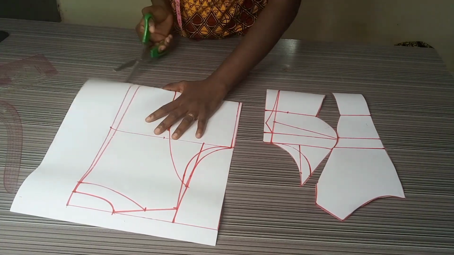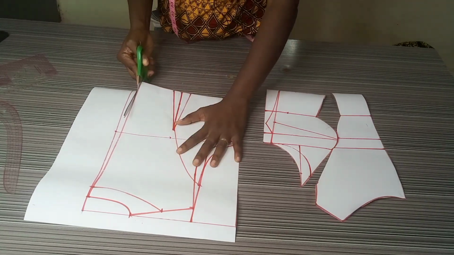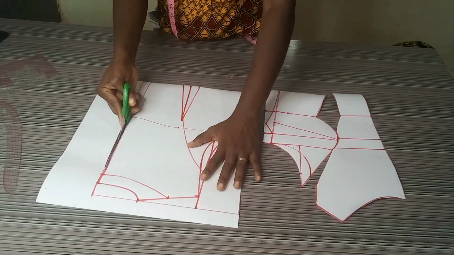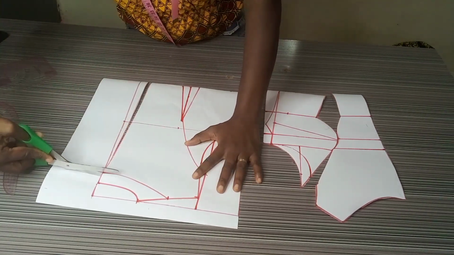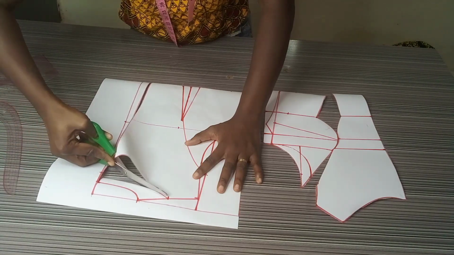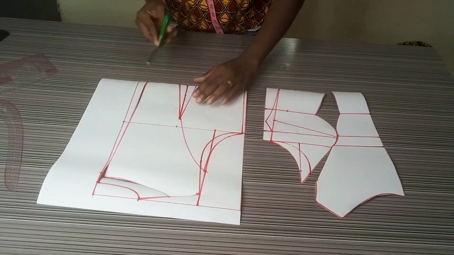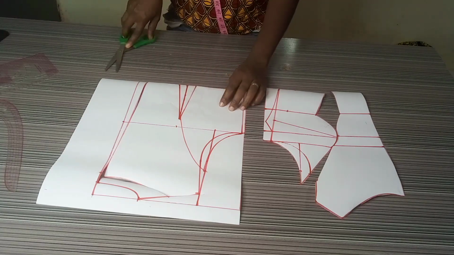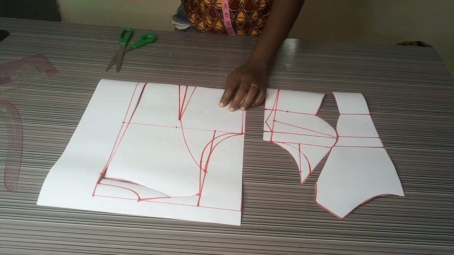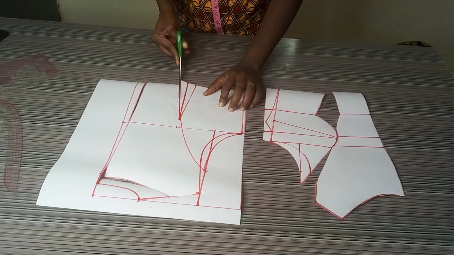I'm going to cut the back tightening. I'm cutting the neckline that we altered. The shoulder slant. Okay. So see what I'm going to do. I'm going to cut. This place is going to come like this. Why is this one going to come like this? So this dart will go off. Just watch what I'm doing.